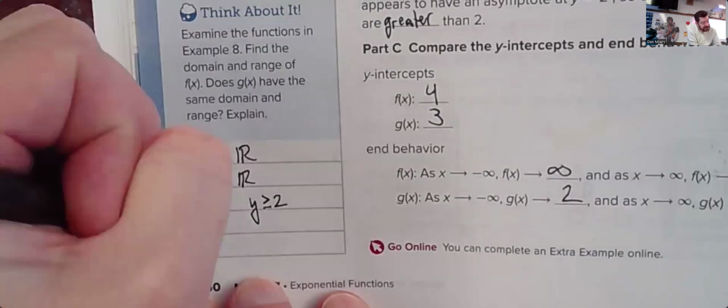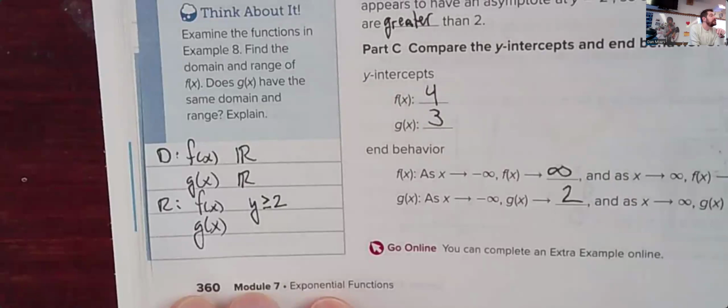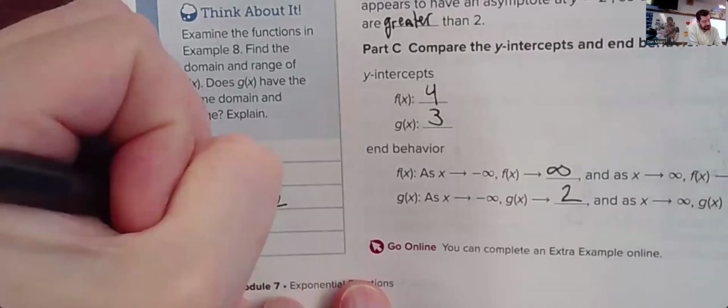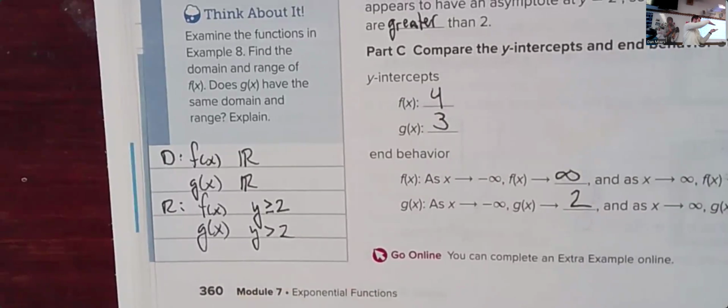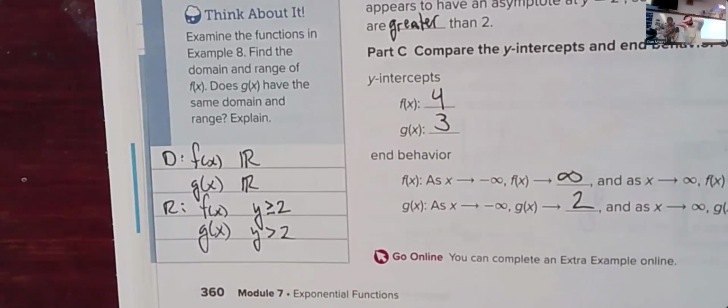However, for g of x, y is greater than 2. Because that's an asymptote, and with asymptotes, it's going to approach 2. It'll approach 2, but it'll never actually reach 2.